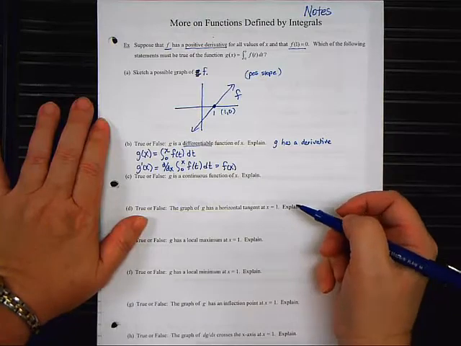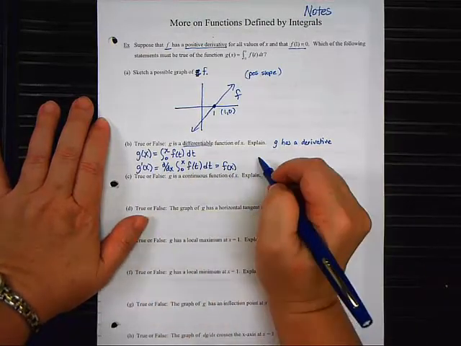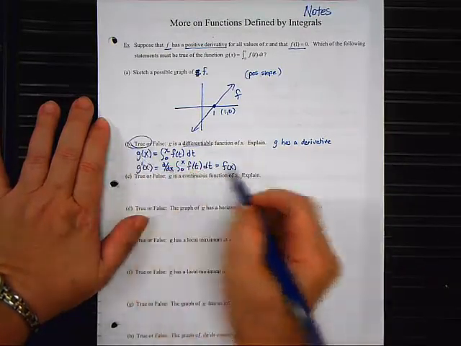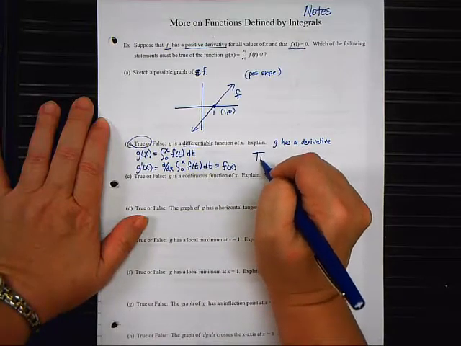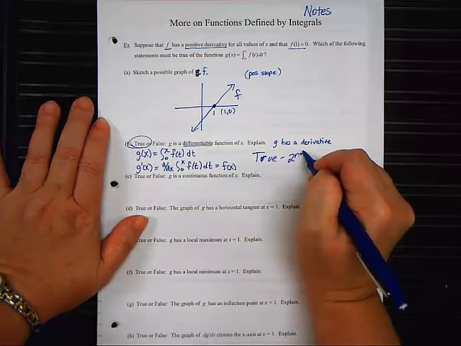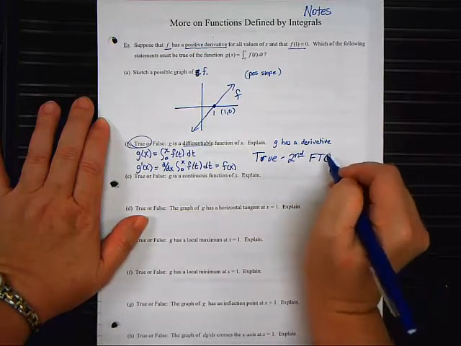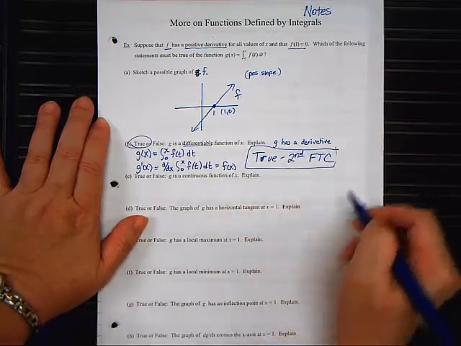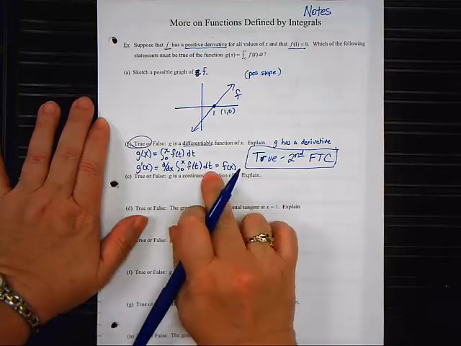So, is it true or false? Does g have a derivative? The answer is true because of the second fundamental theorem of calculus. That's the explanation. You can either write this or you can do the work.